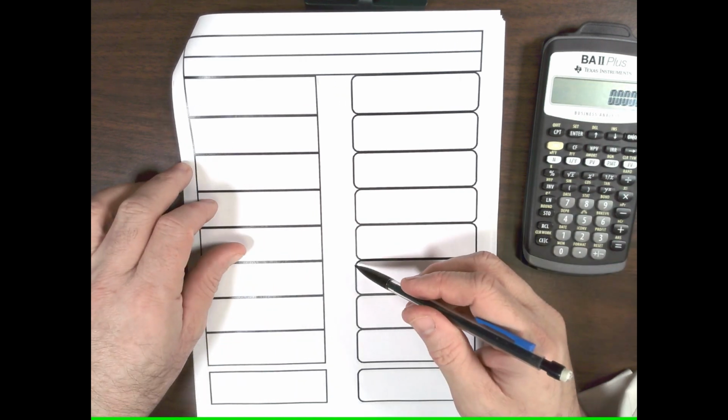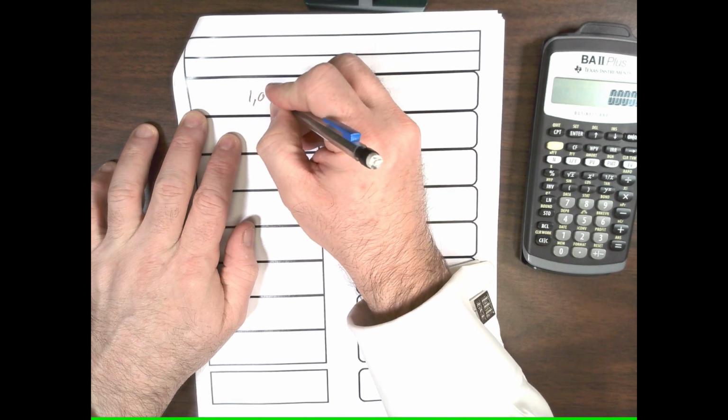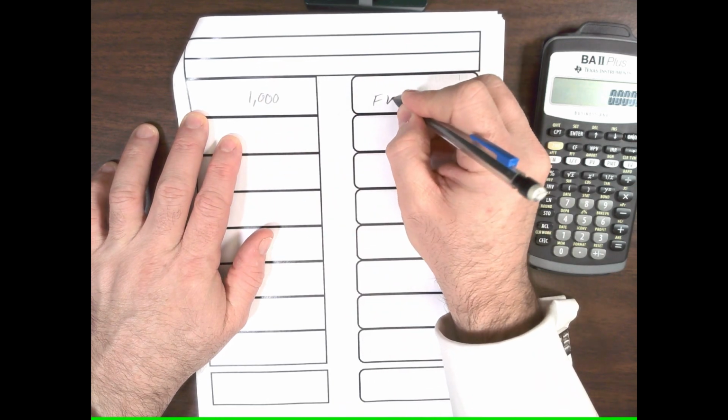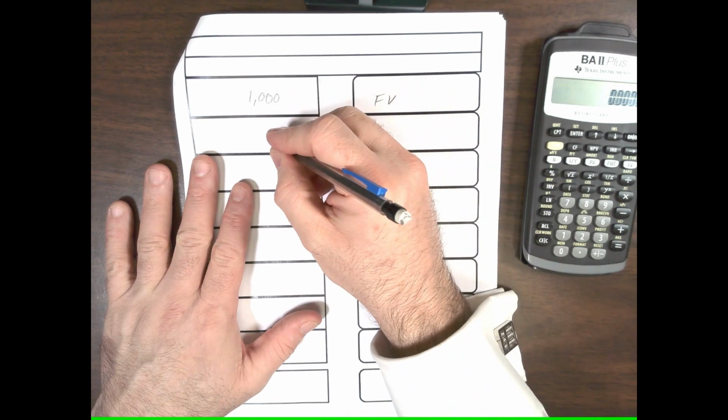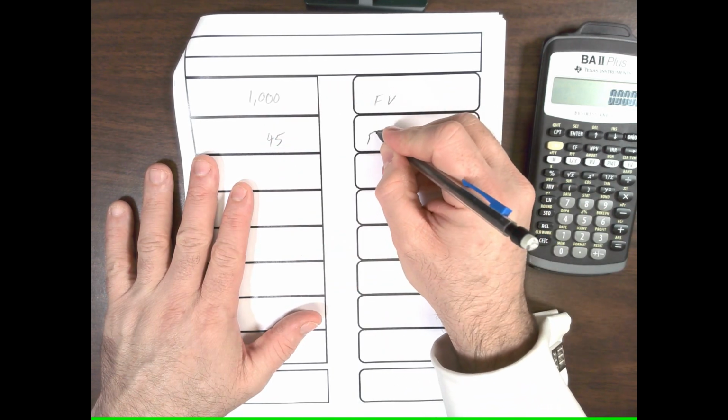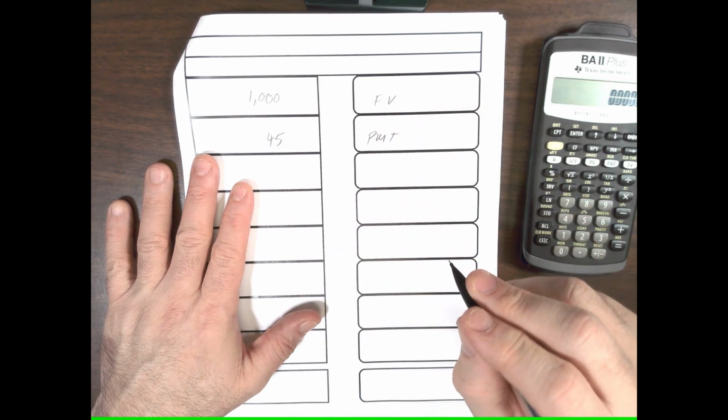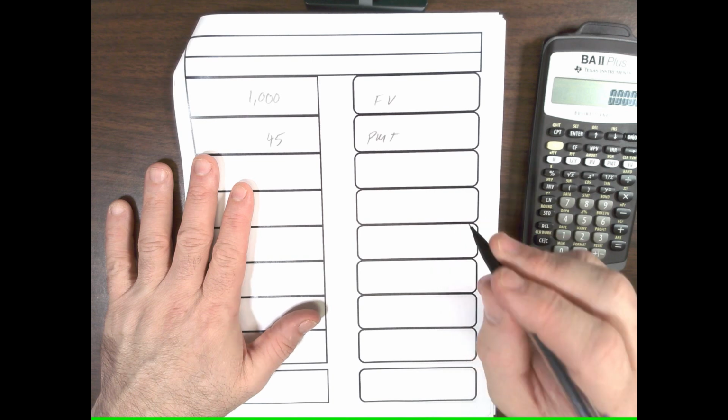Well, once again, we're going to start with our future value. We know it's a $1,000 bond. We have a payment of $45 twice a year, so 45 PMT. Now we have how long until it matures.